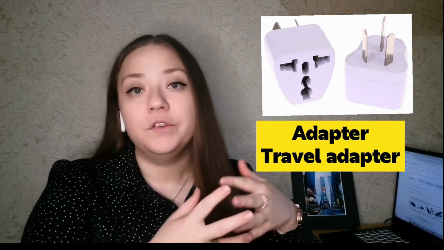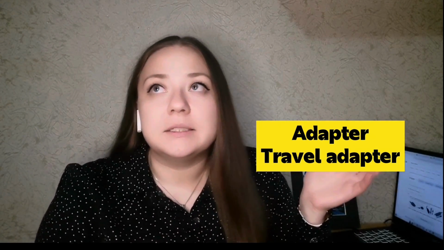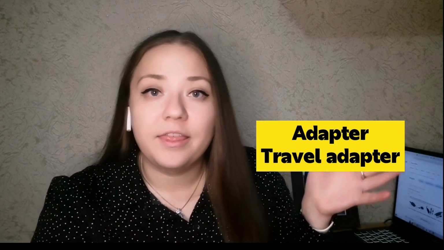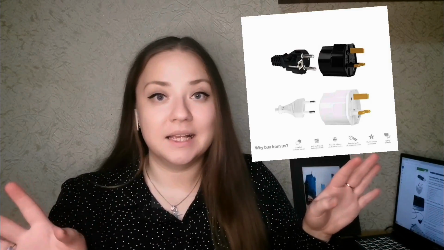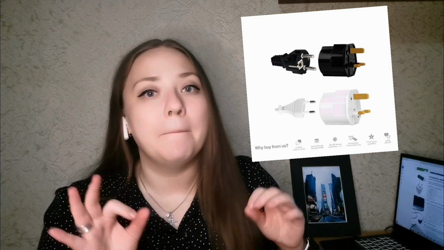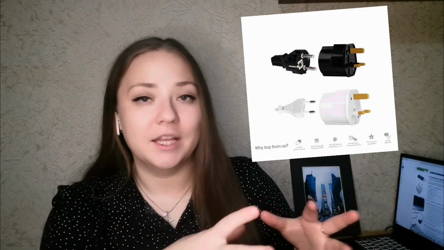An adapter is a device that connects different pieces of equipment that were not designed to be connected directly. For example, when I first traveled to the United States, I had to buy an adapter because otherwise I could not charge my phone.